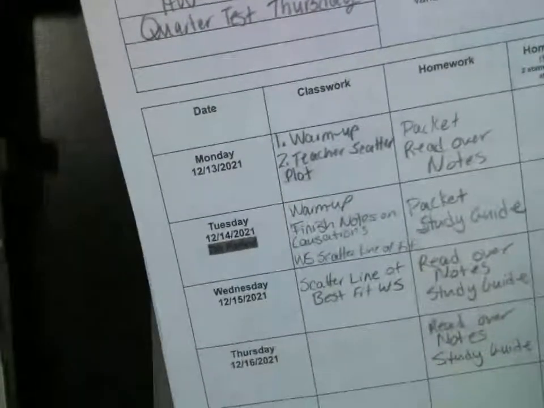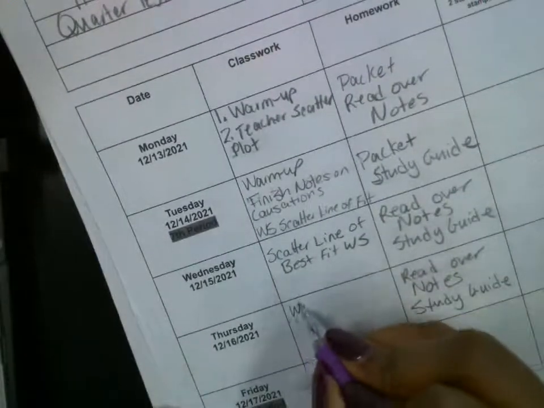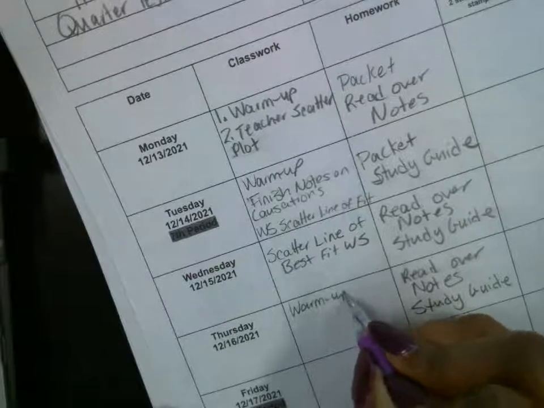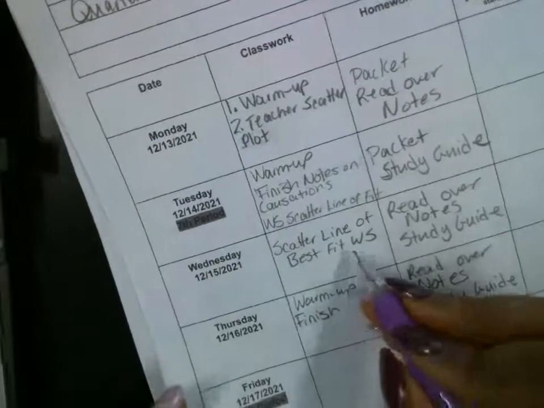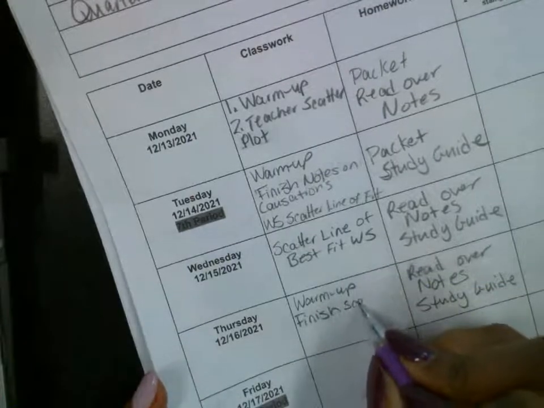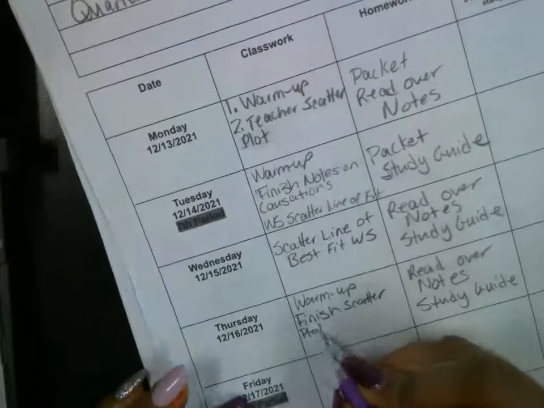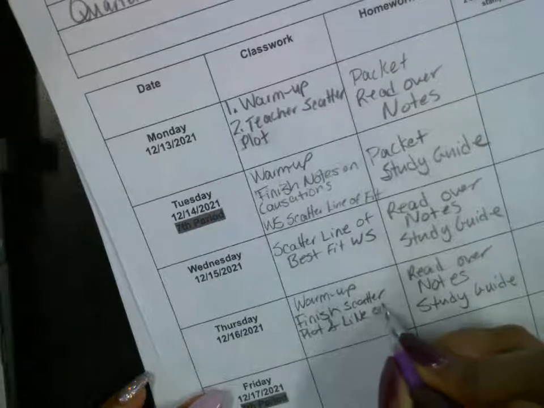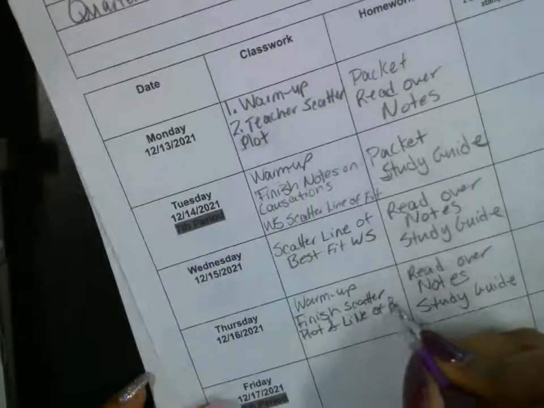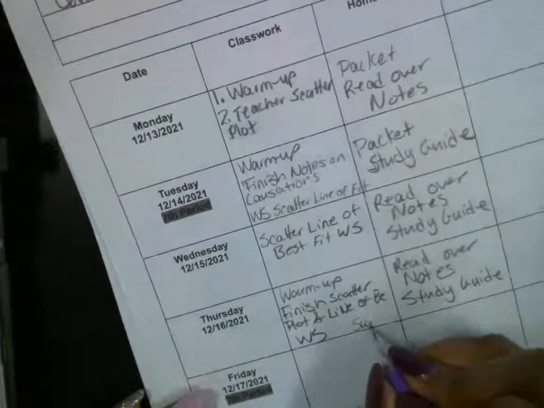Okay, today is Thursday, December the 16th. We're going to do the warm-up. Then after which we're going to finish the line of best fit, the scatter plot worksheet that was given. You're going to finish that, and then you need to submit it. Okay? You need to submit this.